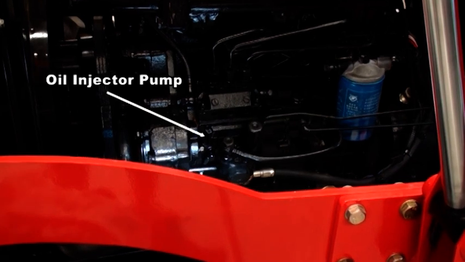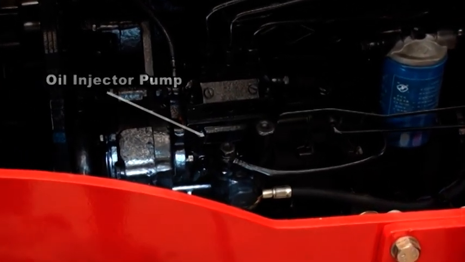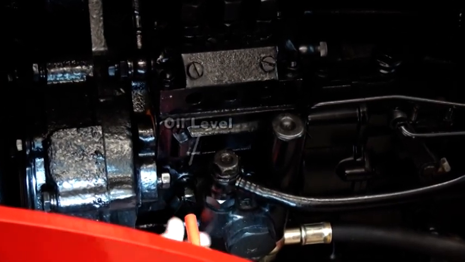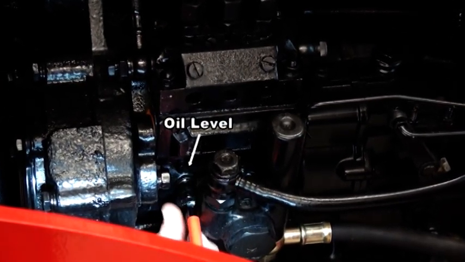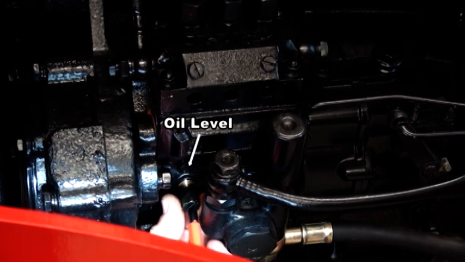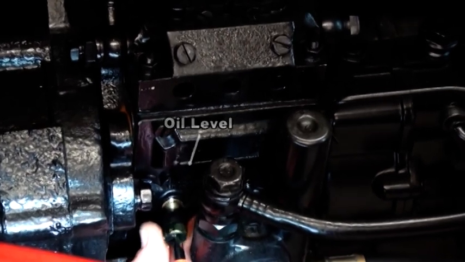The oil injector pump is located on the left-hand side of the engine. Check the oil level at the breather tube located at the front of the injector pump. Oil should be filled to this height. If a dipstick is fitted to the injector pump, check the oil level at the dipstick.